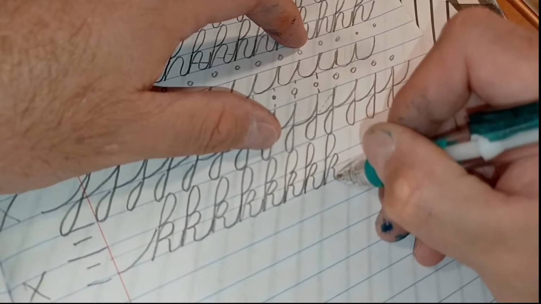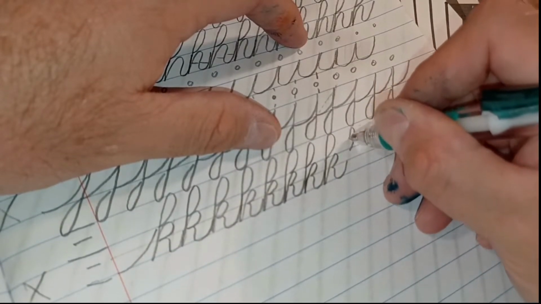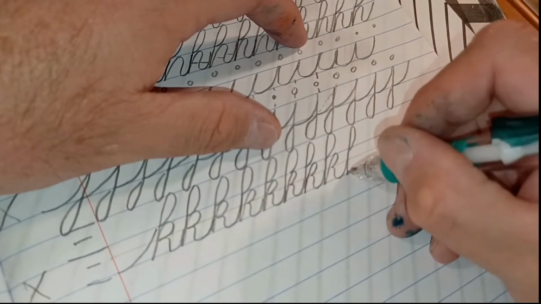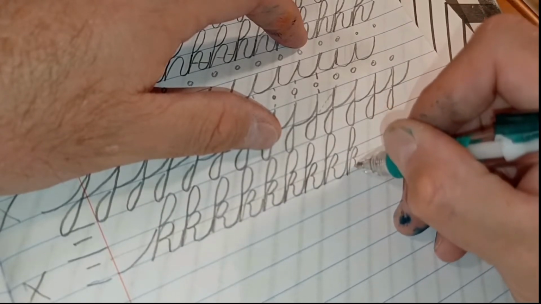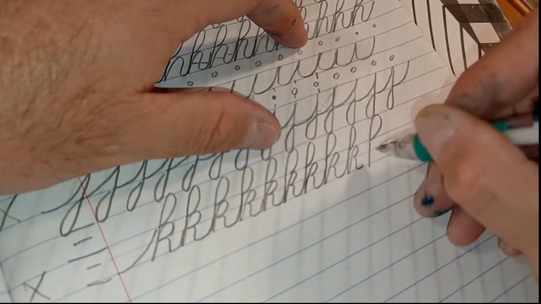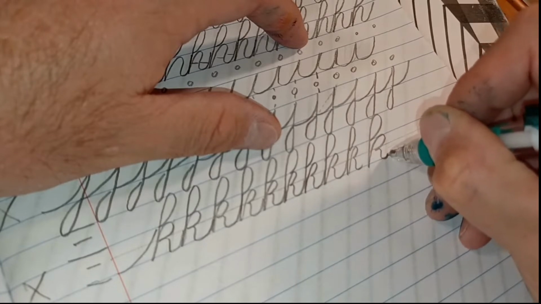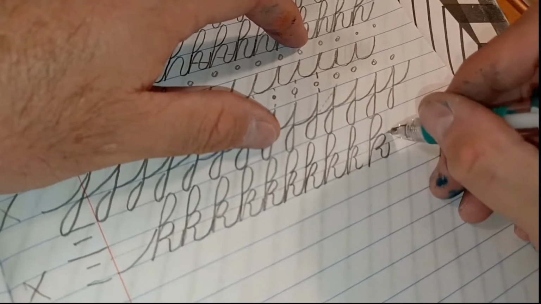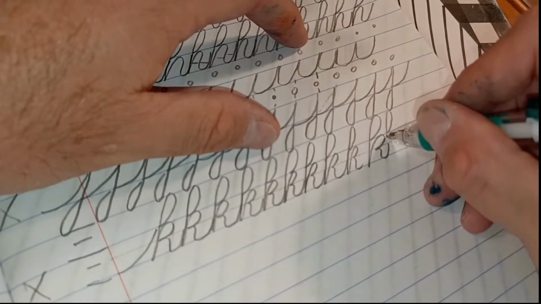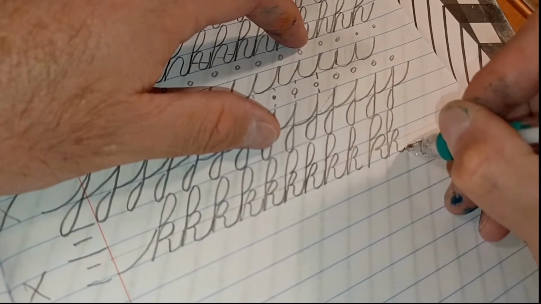K loop, underturn. You can make it real thin, or really big, really exaggerated, but just keep them the same as you go all the way across.